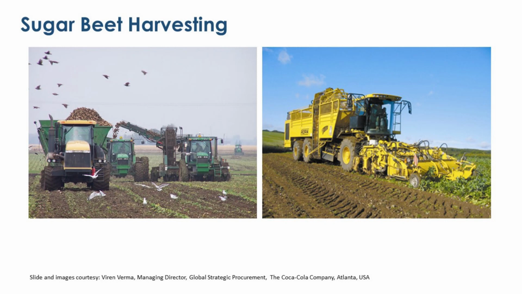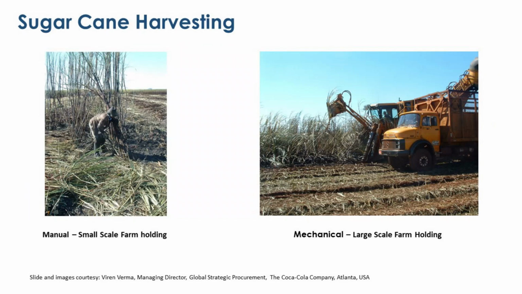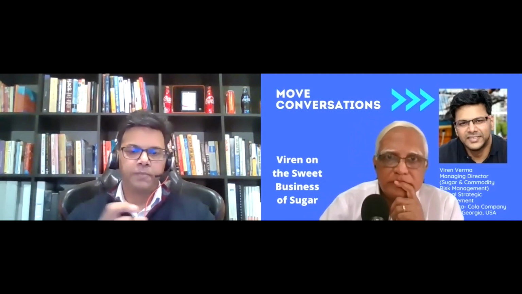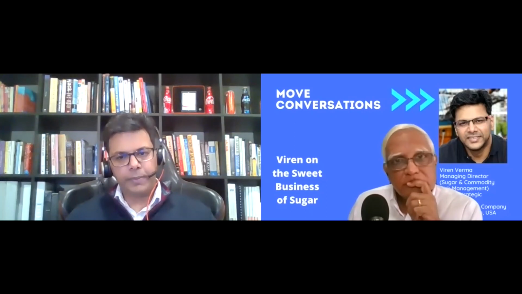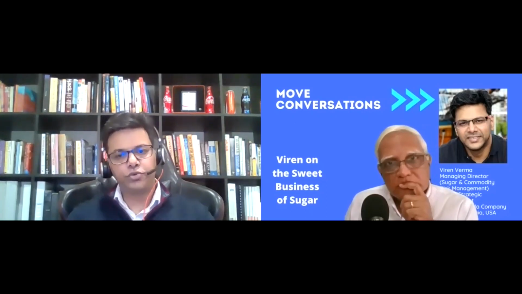We have the upstream portion, which is basically where sugarcane or beet is grown, and then that comes to the mills where it is crushed and sugar is manufactured. In the case of sugarcane, there's an intermediate process involved: first you get raw sugar, and then that is further converted to refined sugar.